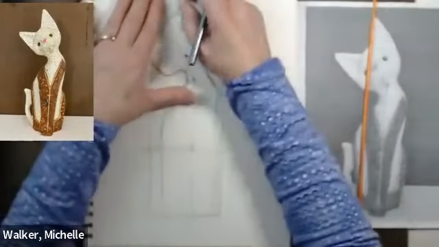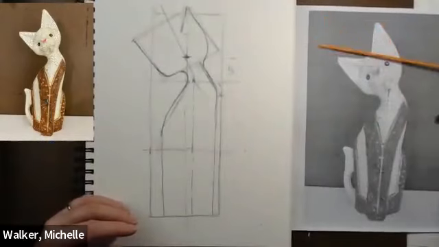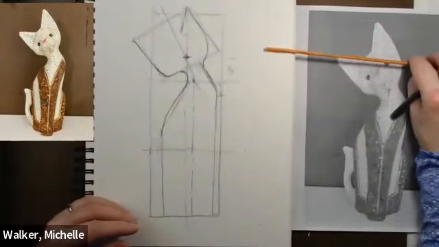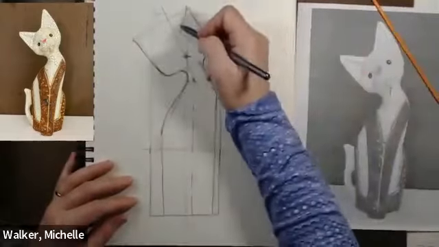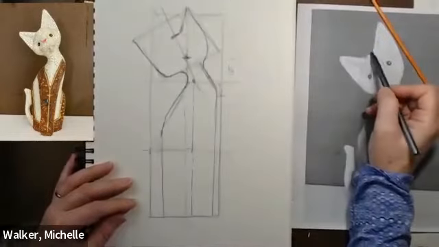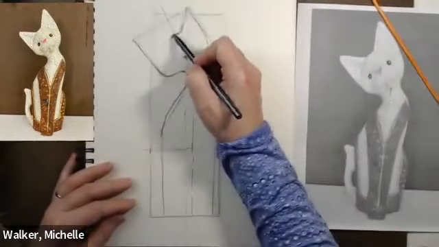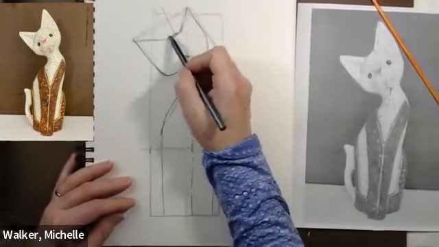I'll say 1 o'clock. And then this angle here is at the 9 o'clock. So what does that mean? That means about right here is the top of its head. It's on an angle. And then this goes straight up. You see that?